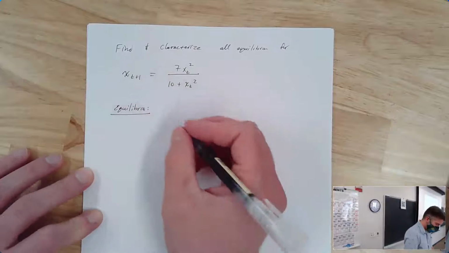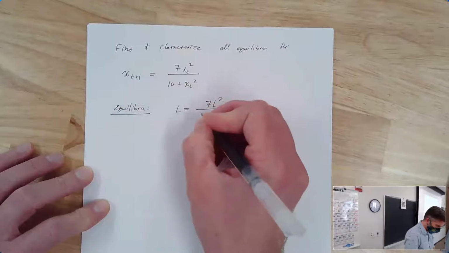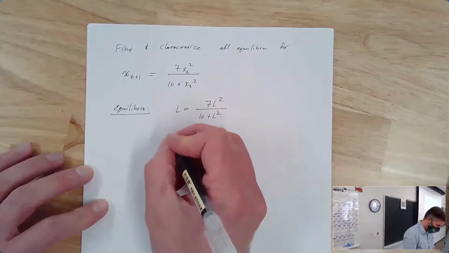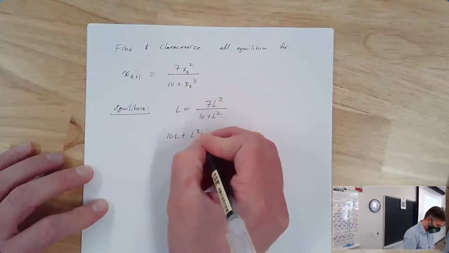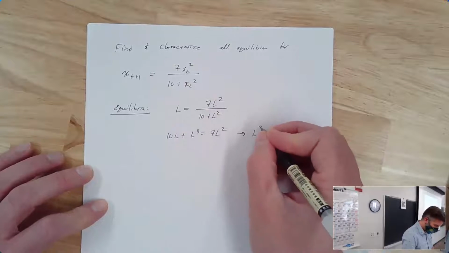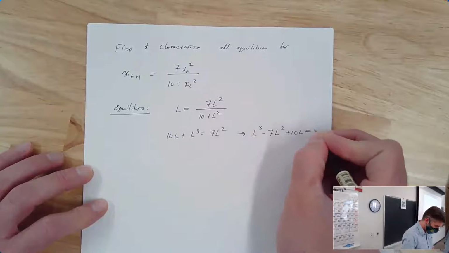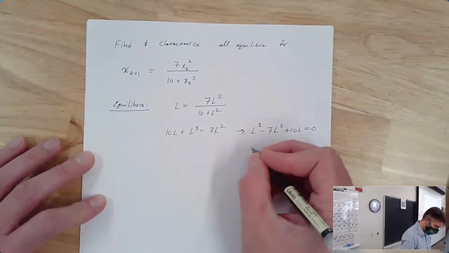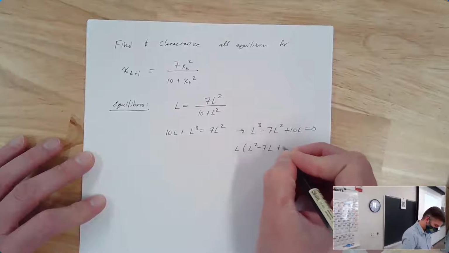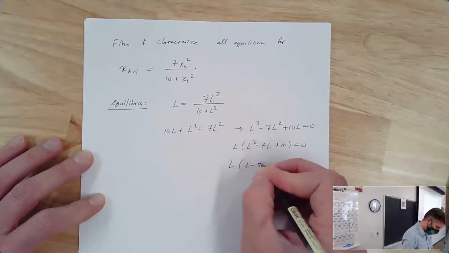Set all the x sub whatever equal to L. So L equals 7L squared over 10 plus L squared. Multiply both sides by the denominator, so we get 10L plus L cubed equals 7L squared, and bring everything to the left. So L cubed minus 7L squared plus 10L equals 0. This should factor. Factor out an L, left with L squared minus 7L plus 10, which factors further as L minus 5 times L minus 2.